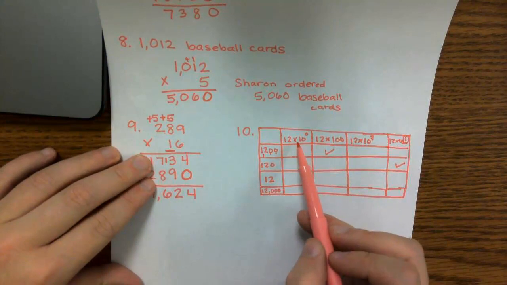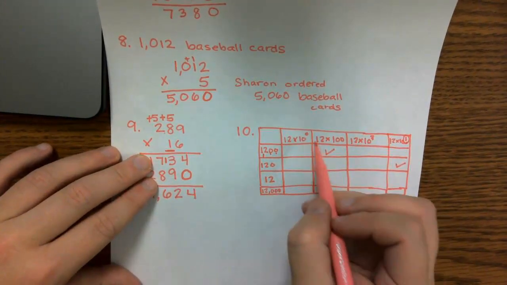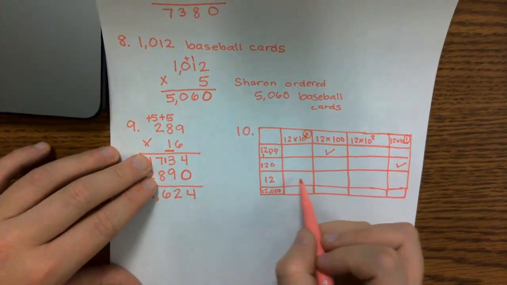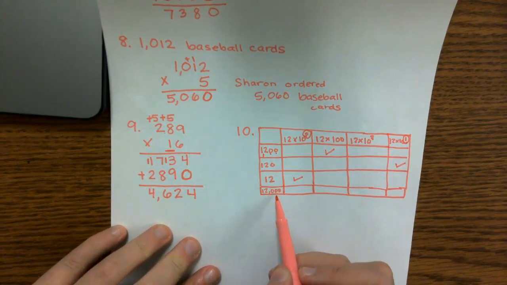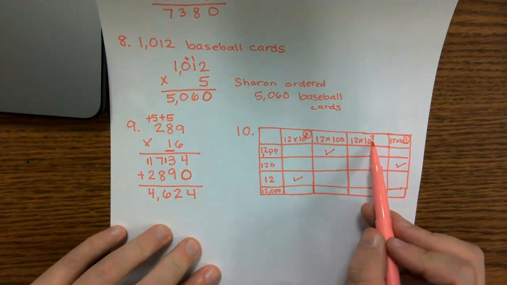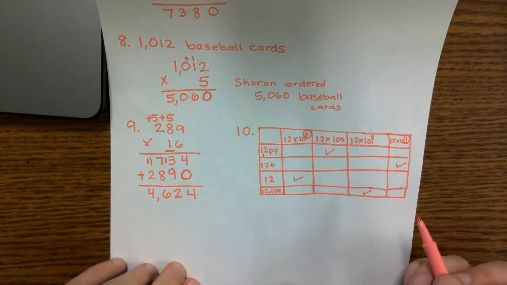Okay, so 12 doesn't have any zeros. Which one up here tells us that we have no zeros? It's going to be this one with the exponent of 0. So I'm going to check here. The last one, I've got 3 zeros. I have one option left. 3 zeros, 3 exponents, same thing. Mark a check. That's number 10.